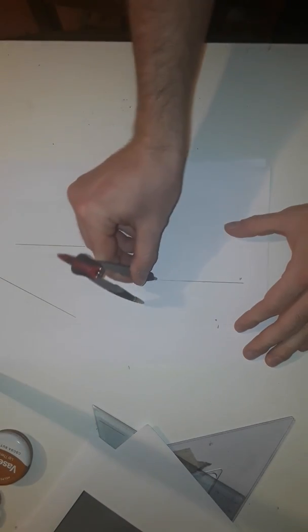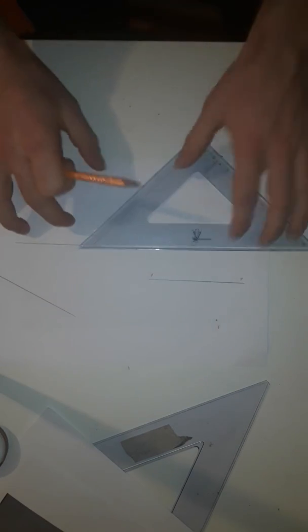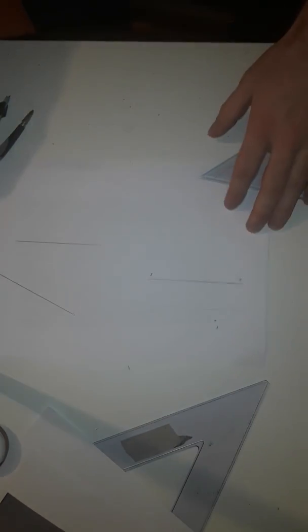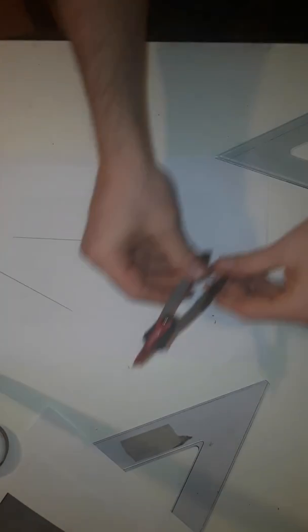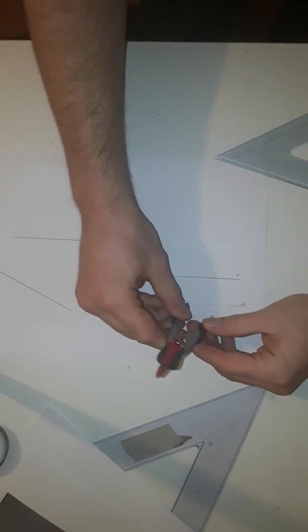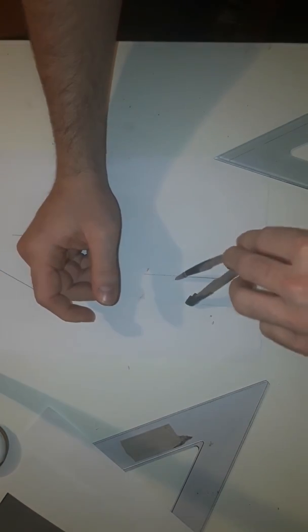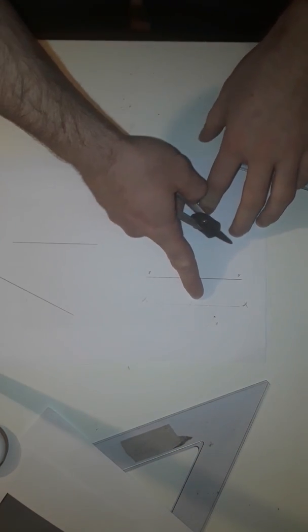So mark it here and mark it there, and then we draw a line parallel to AB. Then we get that distance again from P. We swing and make a point there on what I'll call our XY line, and then we swing our circle like so. That's how we draw a circle from a point.